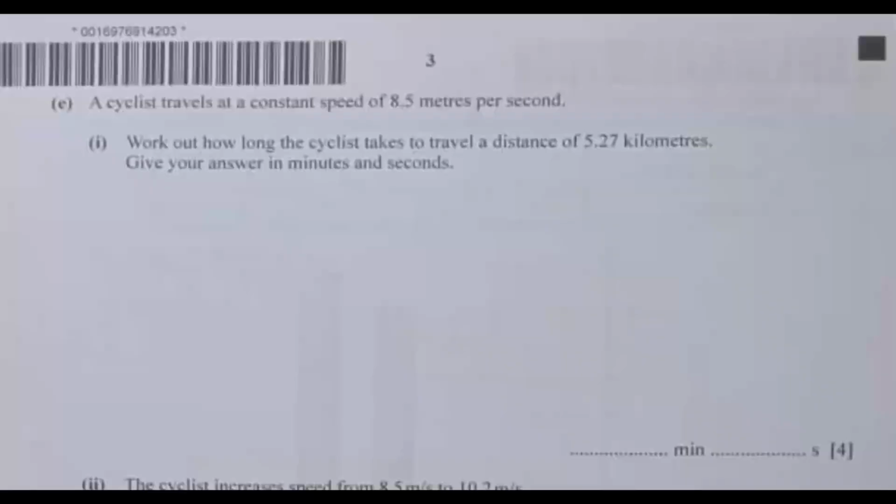That will be part E. A cyclist travels at a constant speed of 8.5 meters per second. Work out how long the cyclist takes to travel a distance of 5.27 kilometers. Give your answer in minutes and seconds. We already know that the formula for speed is equal to distance over time. So S is for the speed, D for distance, and T for time. Here the distance D is equal to 5.27 kilometers, so we need to convert it to meters.